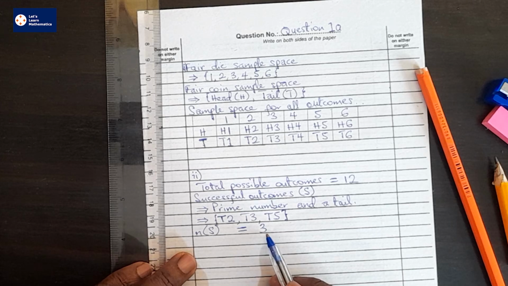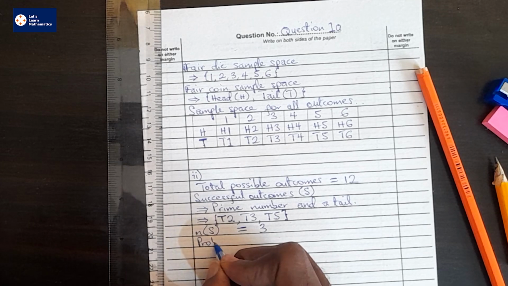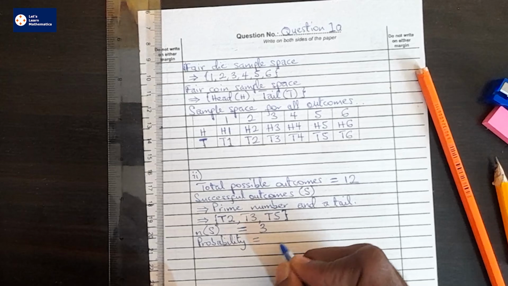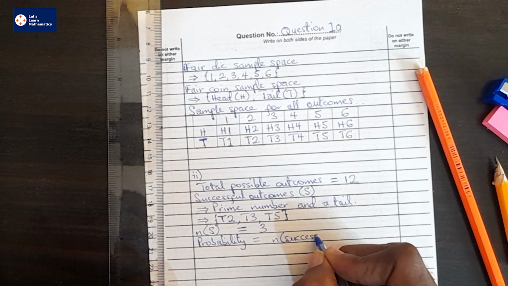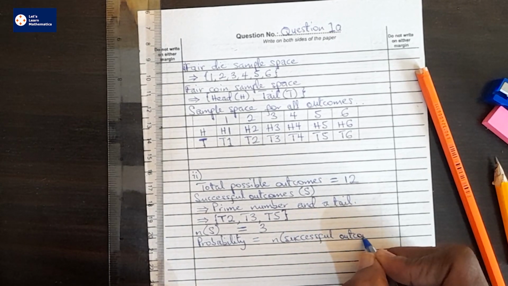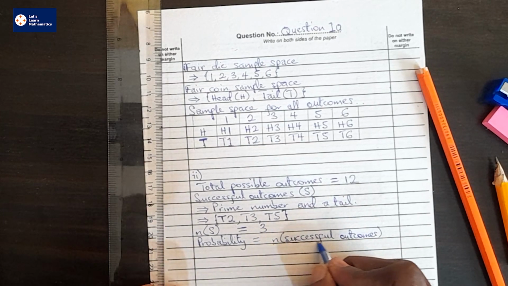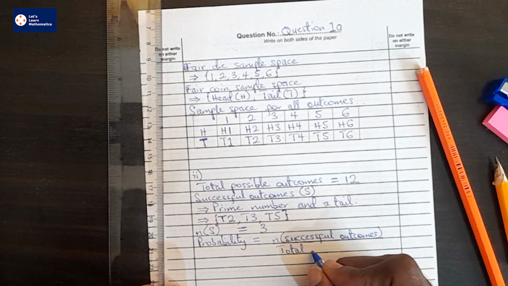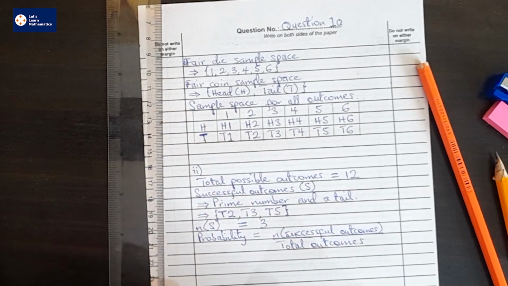And we know from the formula that probability equals number of successful outcomes divided by the total number of outcomes.